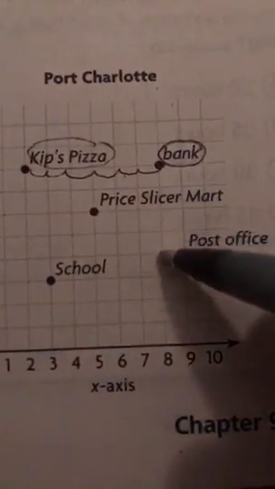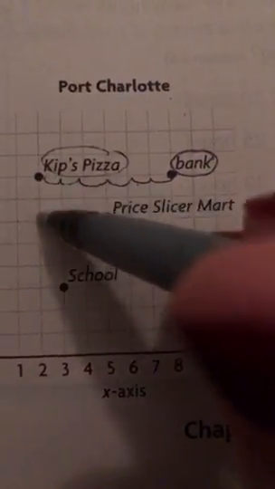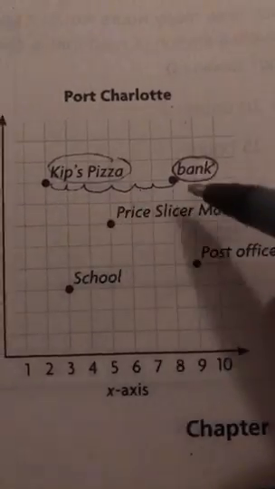Another way you could do that, but a little bit more challenging, would be to realize that this is 8 across on my x-axis, and this is 2 across on my x-axis, so 8 minus 2 is also 6. Okay, so that was pretty quick. Yay, that was only like 6 minutes of homework.